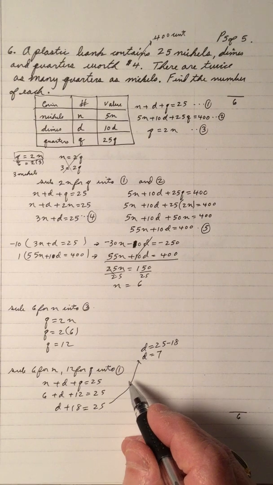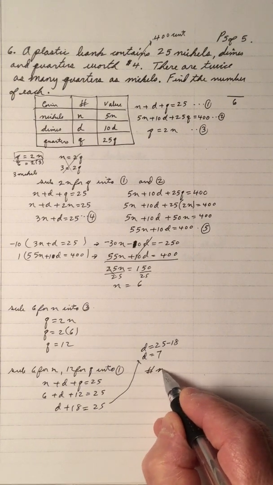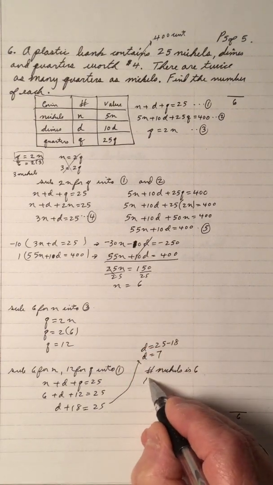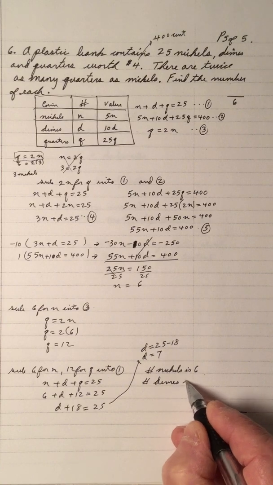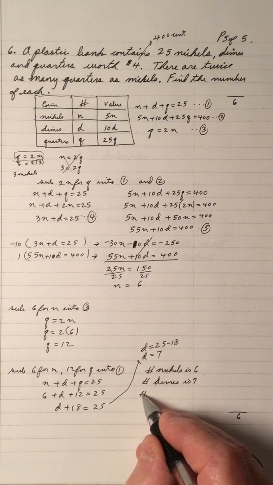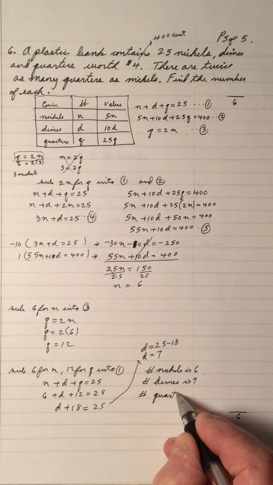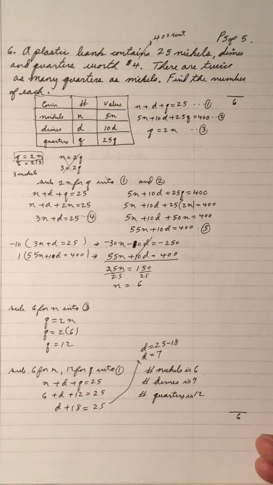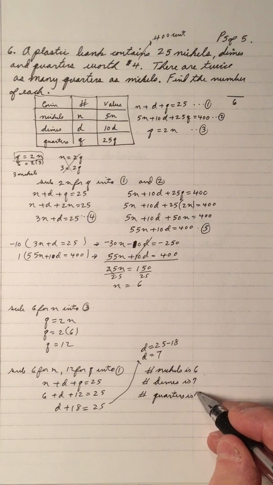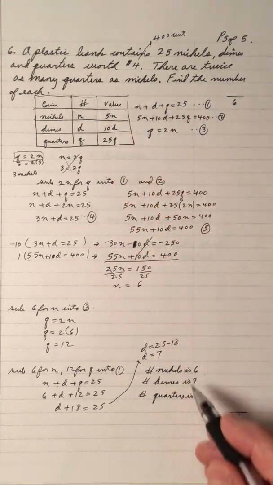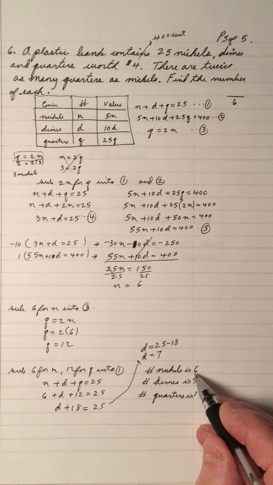So we have them all, and we have nickels, so the number of nickels is 6. The number of dimes, which is D, is 7, and the number of quarters, Q, is 12. If you check, this all adds up: 13 and 12 is 25, and the number of quarters is twice the number of nickels. That's true.